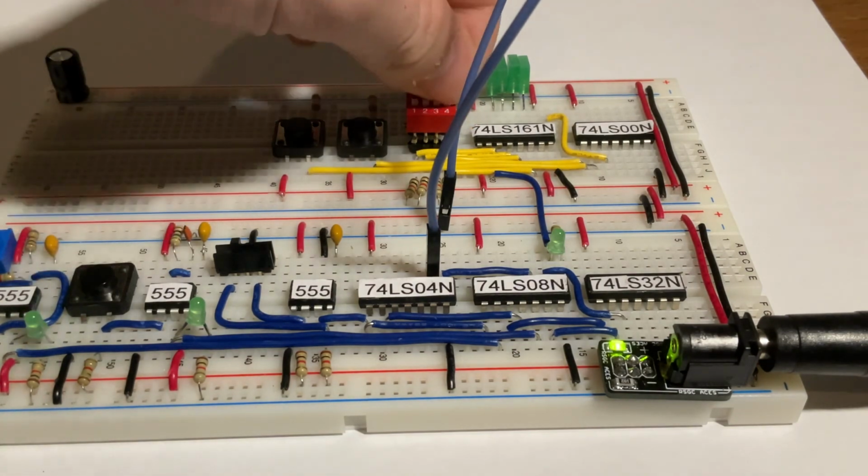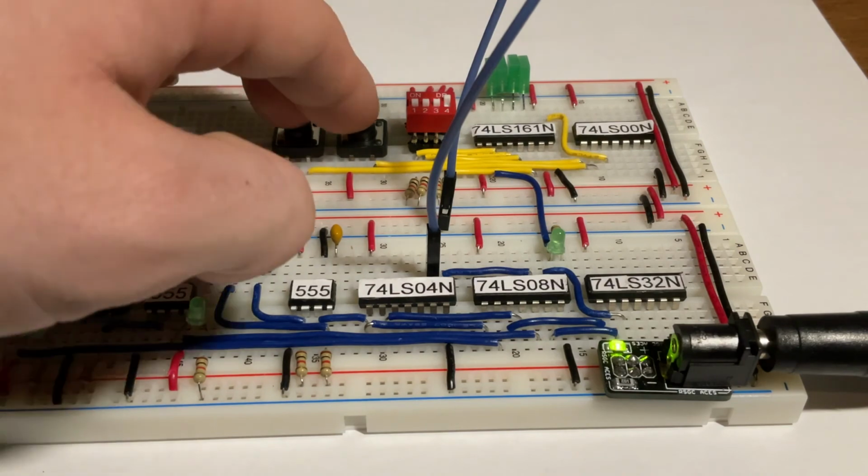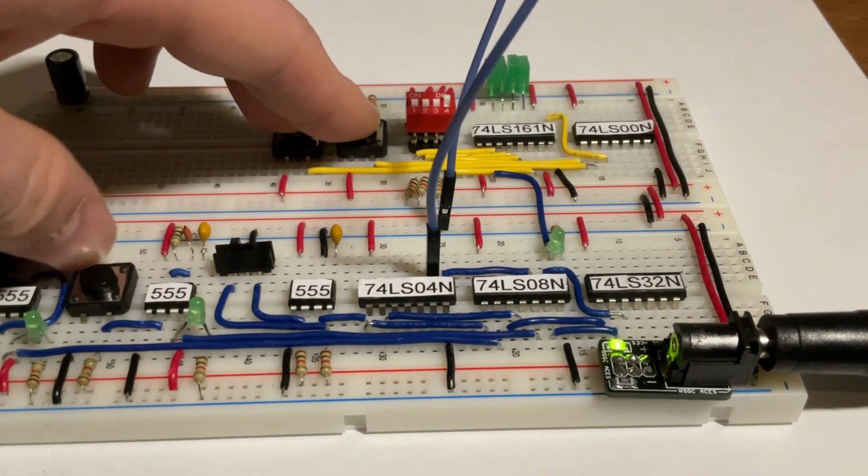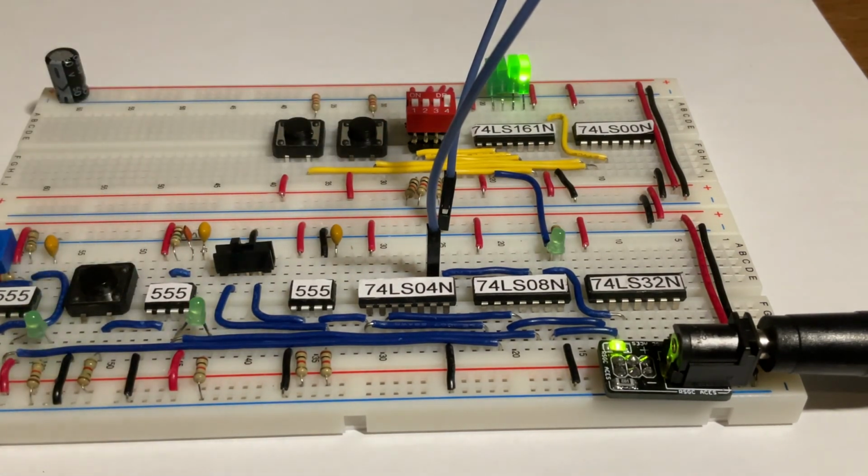I can select 4 and then do the same thing. And there we go. It jumps right to program count number 4. The program counter can select between 0 and 15 as it is a 4-bit number.